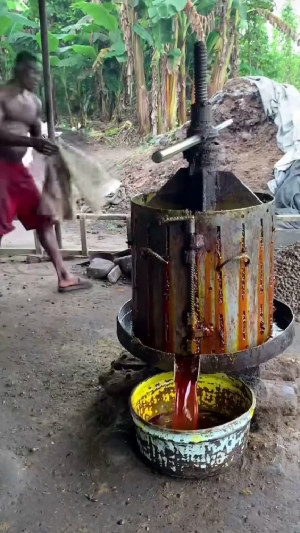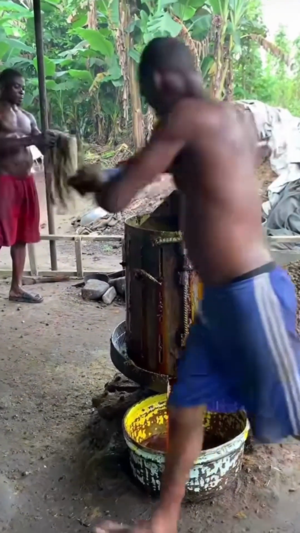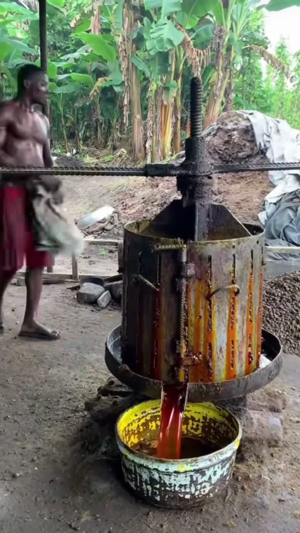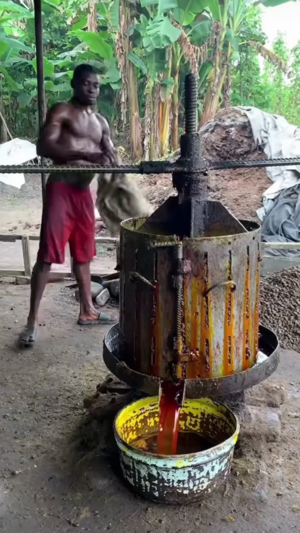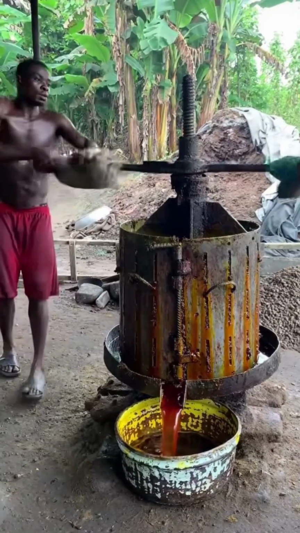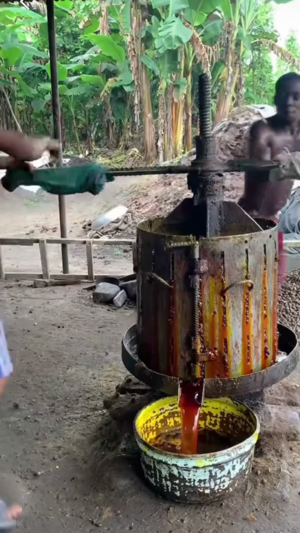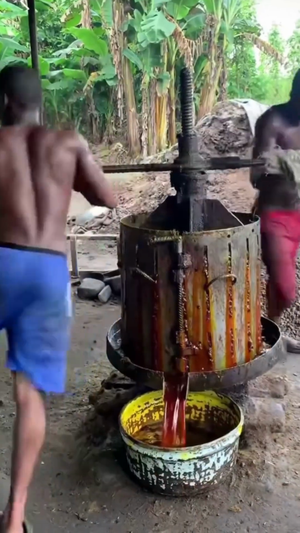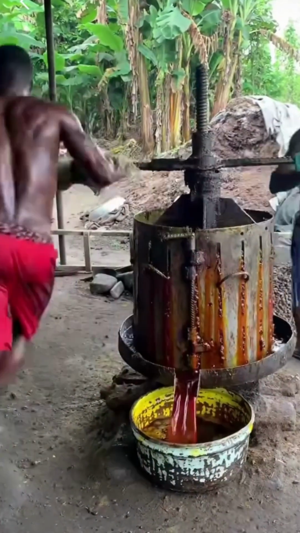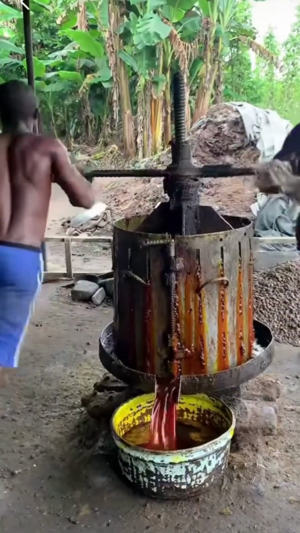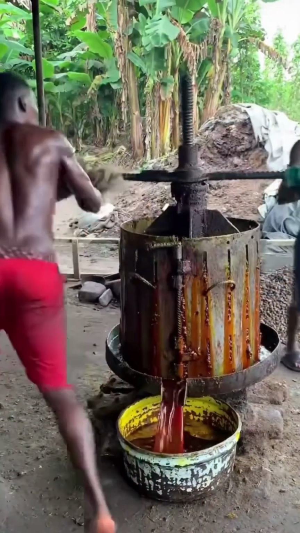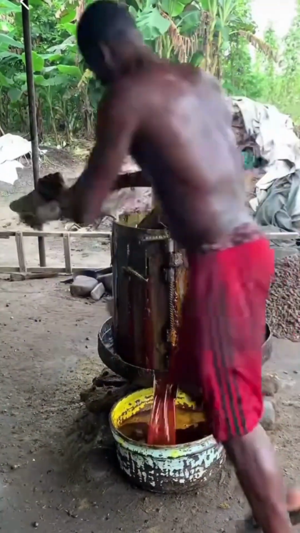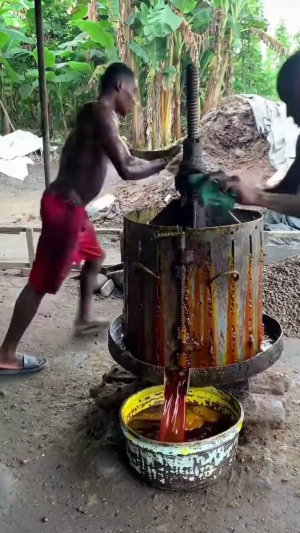So after this pressing, what is likely going to happen is that after taking the upper part of the oil, the sediment below is going to be taken for further processing through slow heating and all of that. This pressing process usually takes about 10 to 15 minutes, and the pressing is over.